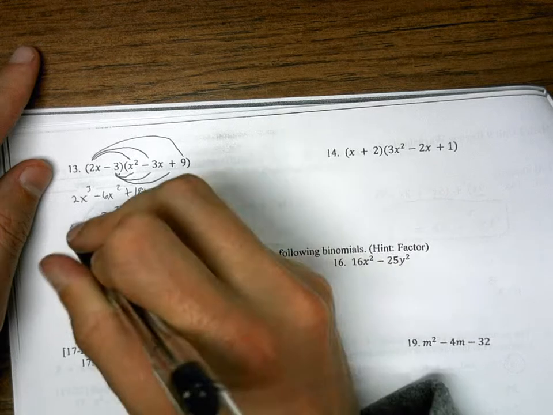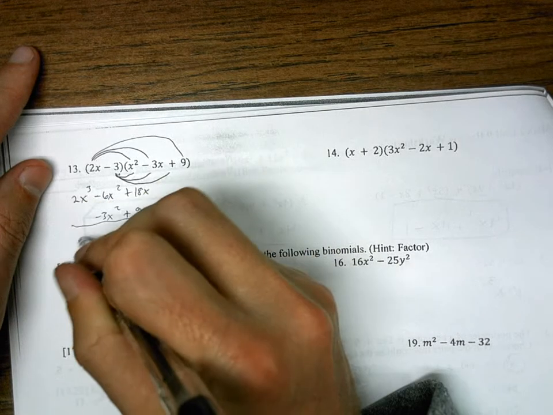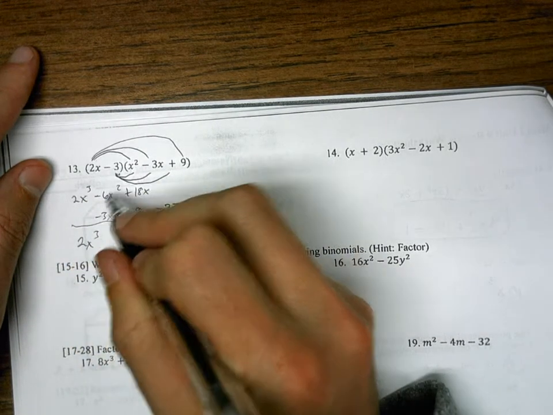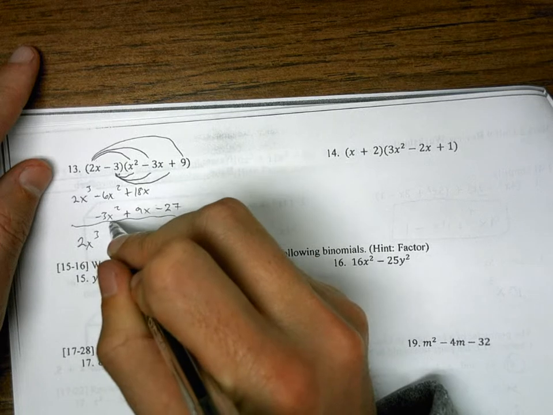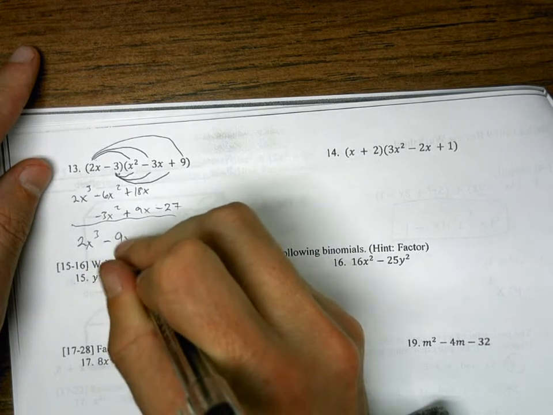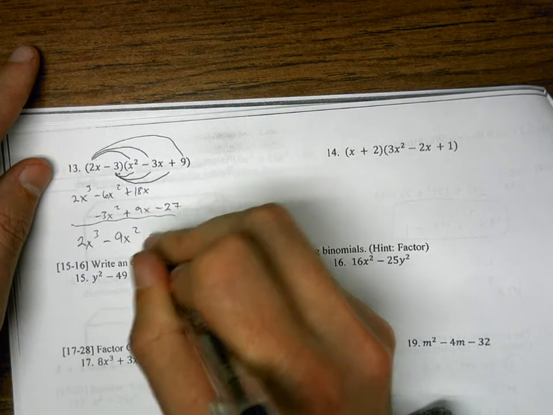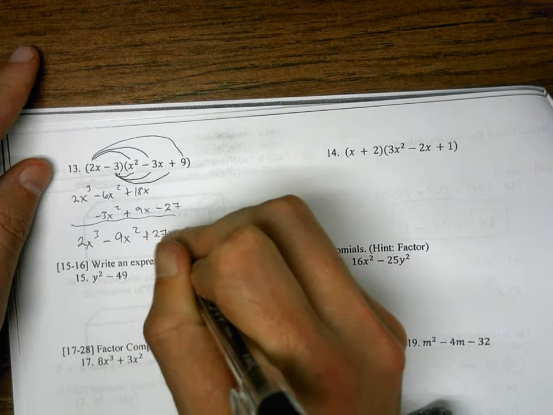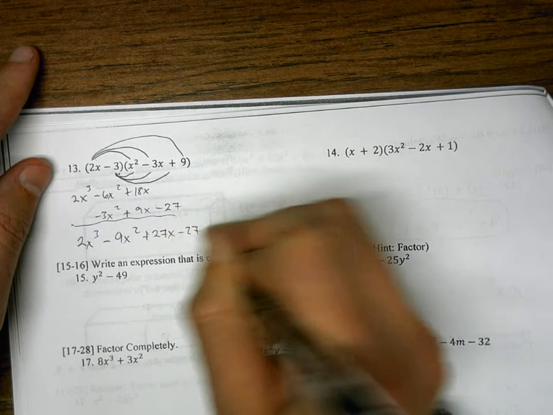2x cubed has nothing to combine with. Negative 6x squared minus 3x squared, that's a negative 9x squared. 18x plus 9x, that's a 27x, minus 27.